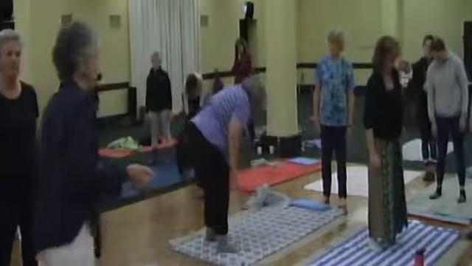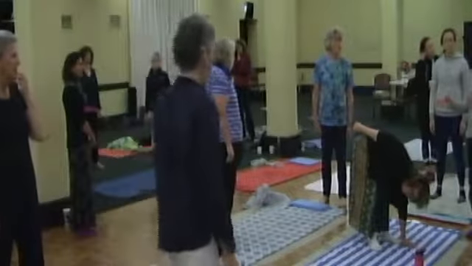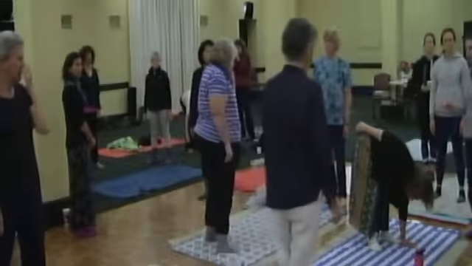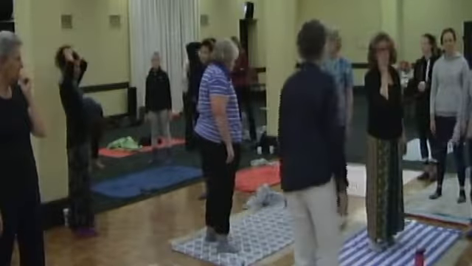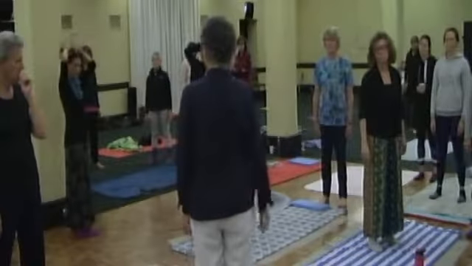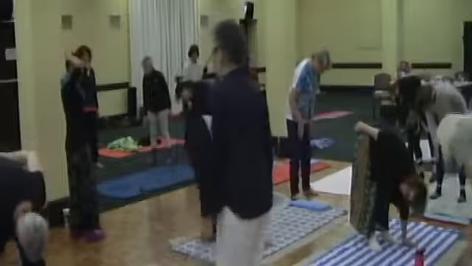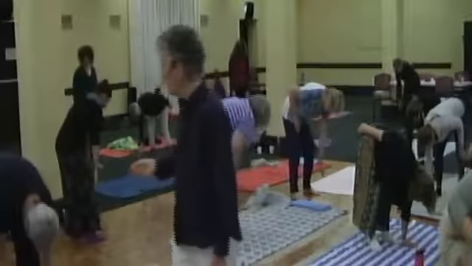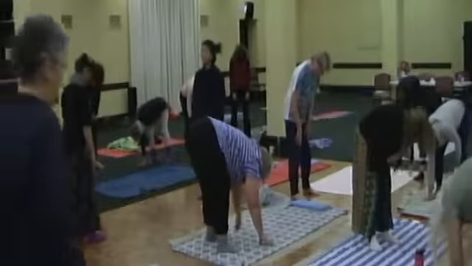Same side. Where the weight's going, where the weight's shifting. So could you all try that on yourselves? What's the difference between homologous to bend and homolateral to bend?